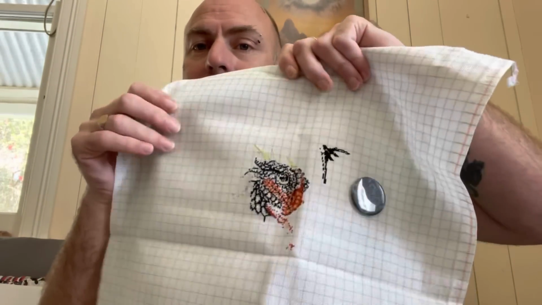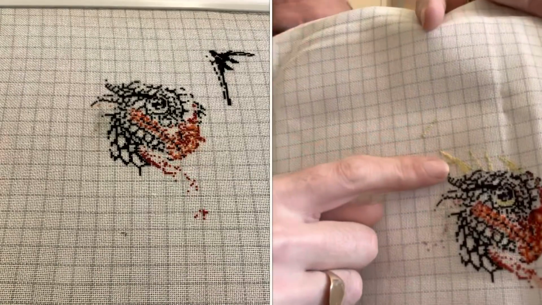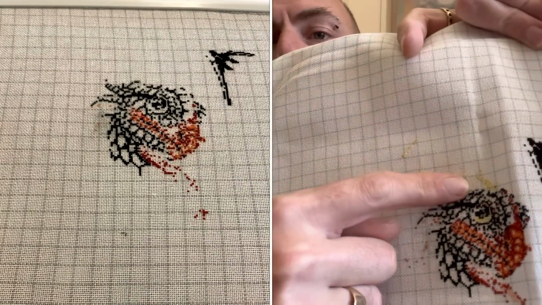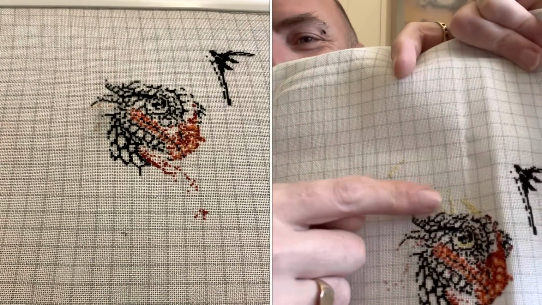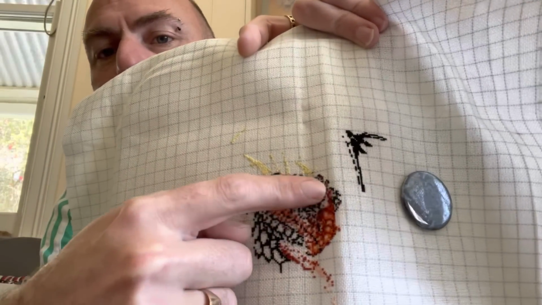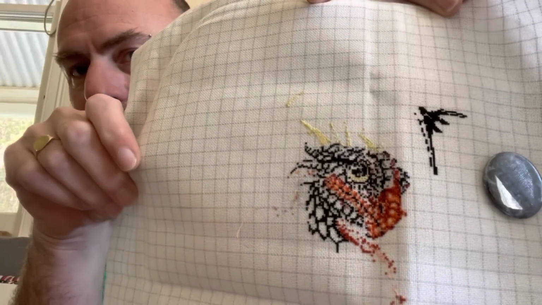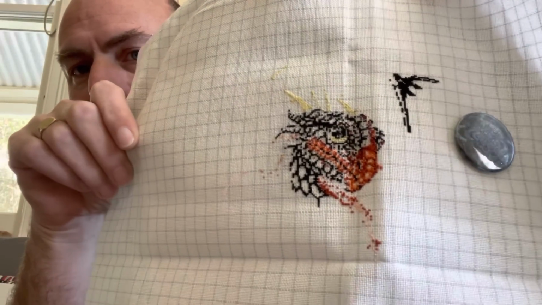So this one is done on 28 count easy guide, and I'm doing it 1/1 full cross. And this got a total of 618 stitches. So this is where he is now. So as you can see, I've put the top of his horns, or wherever they are on the top of his head. So I put those in. I started filling in his eye, and the main areas I worked on was around here, in this nice orangey colour. So his face is really coming along now.